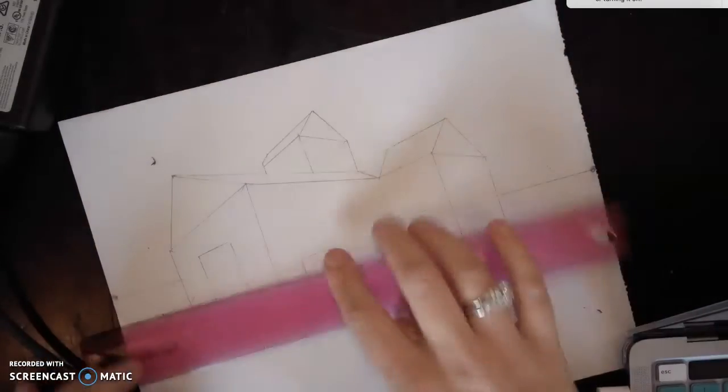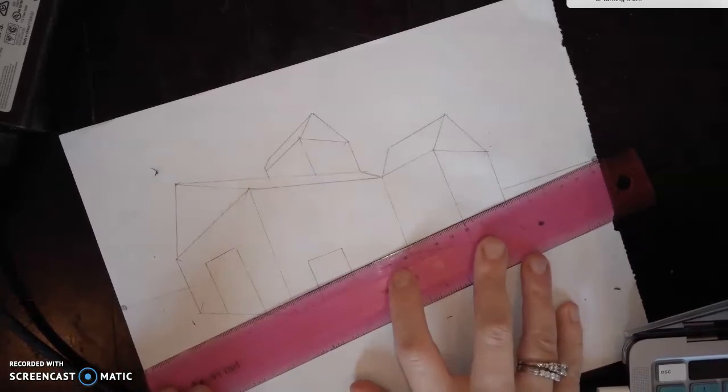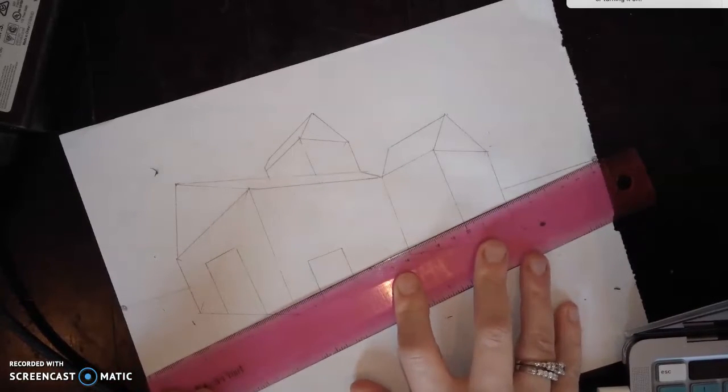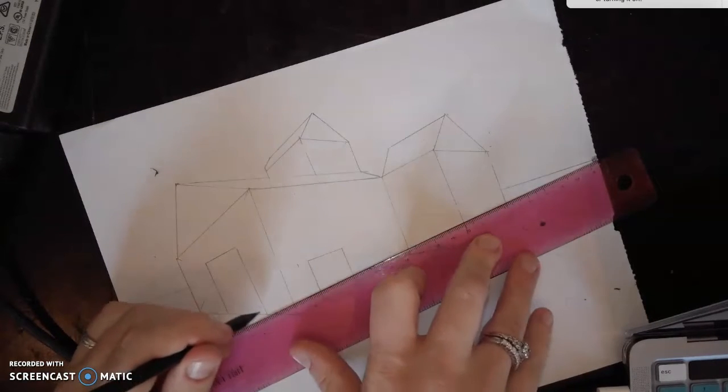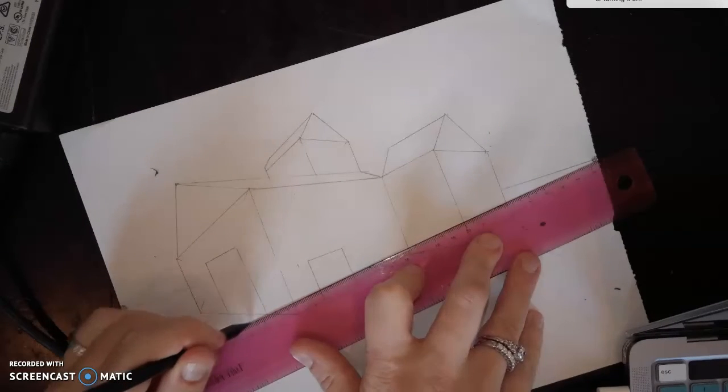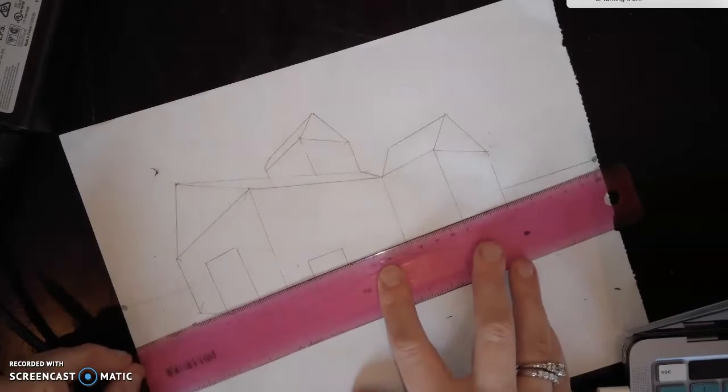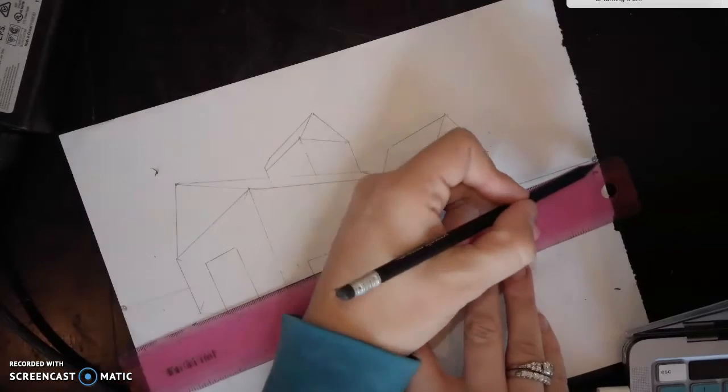If I want to do a path, my path also needs to line up with a vanishing point. So my ruler's here, and then I'm going to put a path coming out of this door. Making sure my ruler is still here.